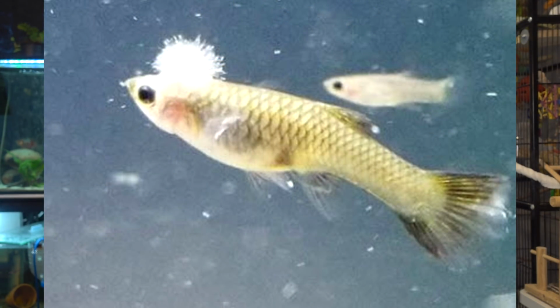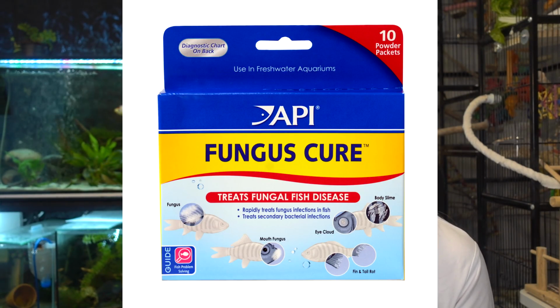Fungal infections are also very common with your fish. Very easy to identify. Your fish might have some white fuzzy patches on them, but a fungal problem most likely means there's something wrong with your water. Again, fungal infections are pretty easy to cure with some fungal medication, but it's also very easy to avoid if you just have good tank water.